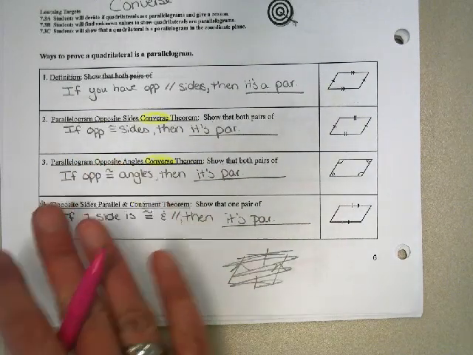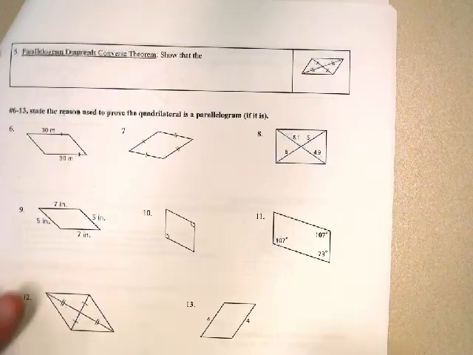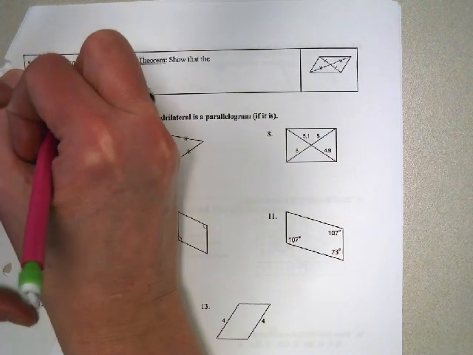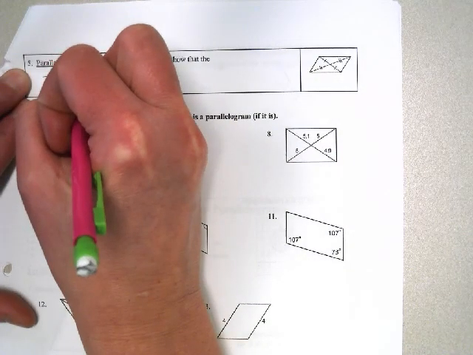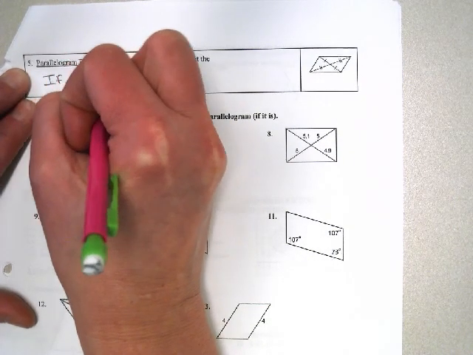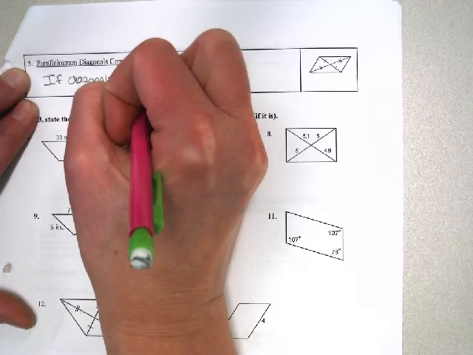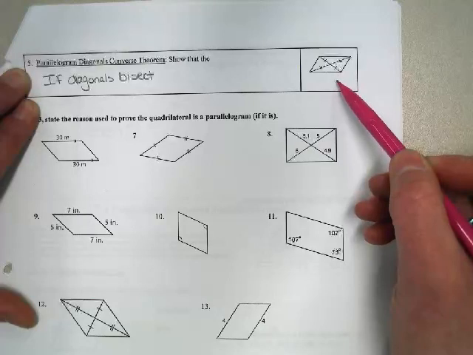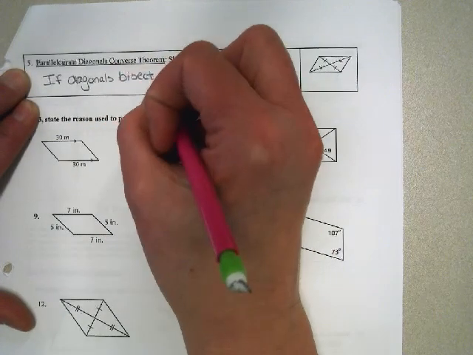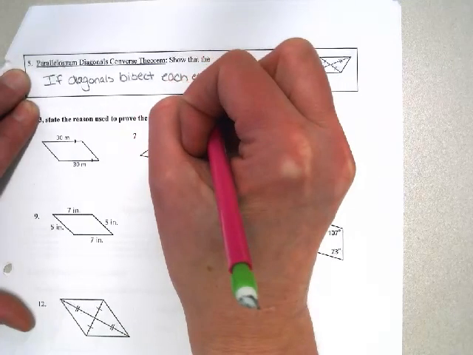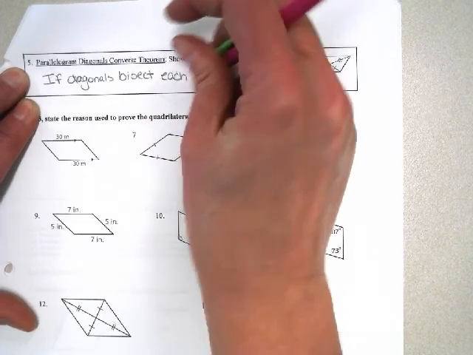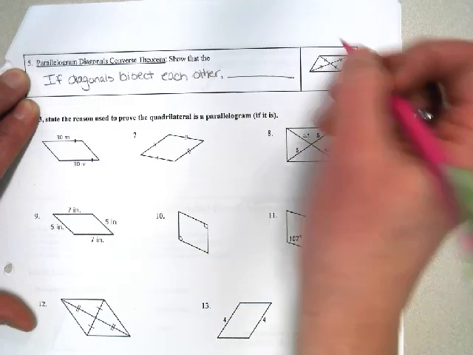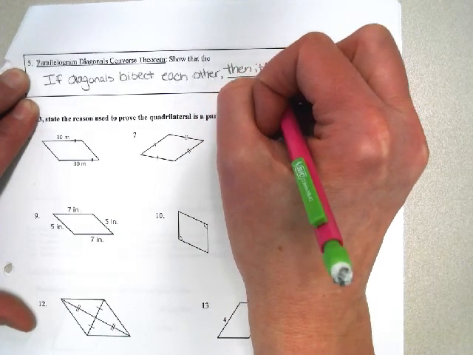And then there's still one more. There's the diagonal one. It just didn't fit on this page, so it rolled onto the other page. So notice up here, that's the diagonal one again. So if your diagonals bisect, so I don't want to say equal, but if they bisect, one of them could technically be shorter, but it's split into those pieces. If the diagonals bisect each other, then what? Well, then it's a parallelogram.